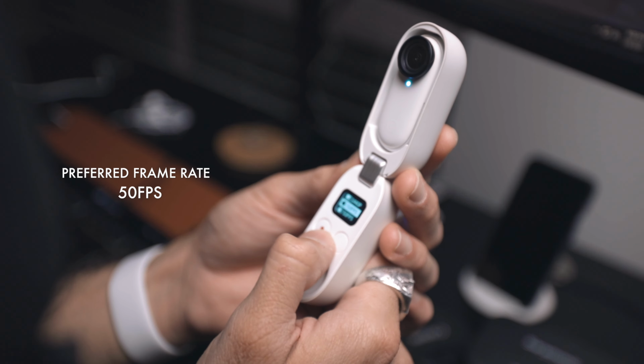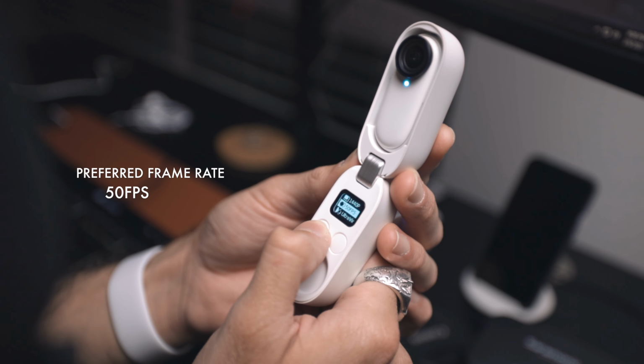I personally like to film almost everything at 50 frames per second when I'm shooting with the Insta360 GO 2, because I'd rather have all the frames available and then slow things down for B-roll sequences. And if I don't need it, I can always default down to 25 frames per second or 24, depending on my project.